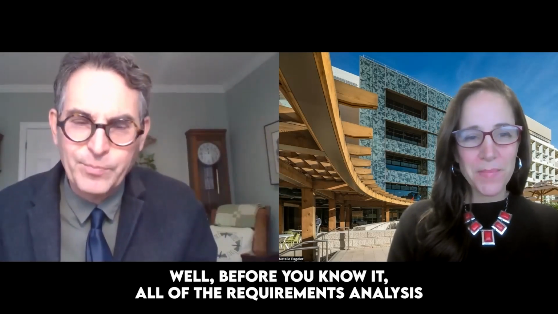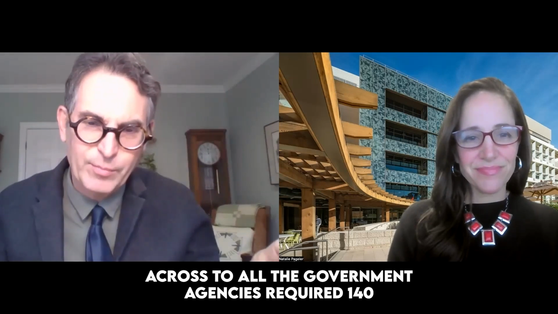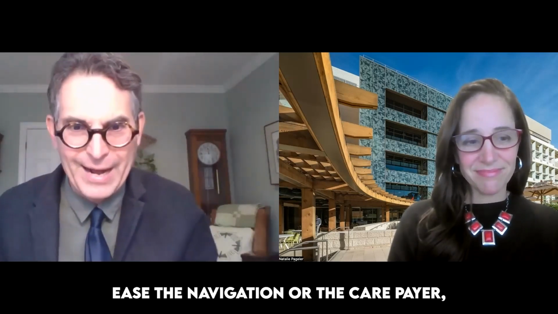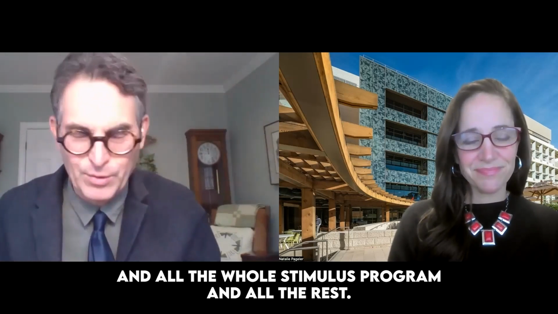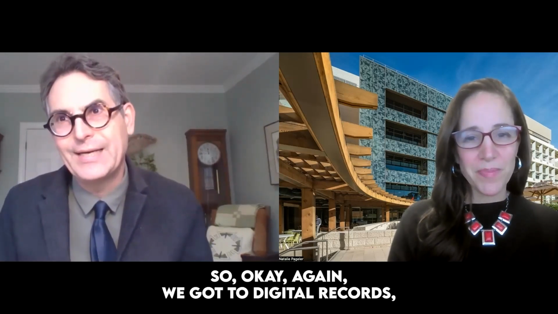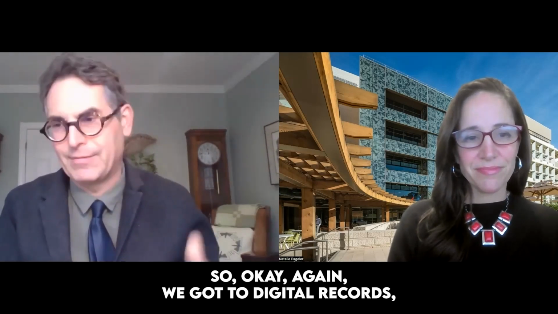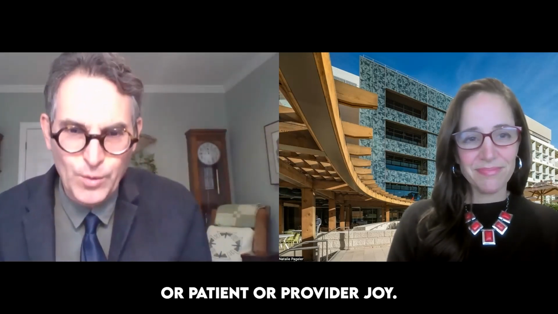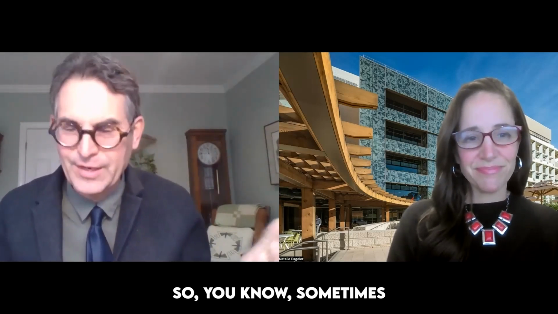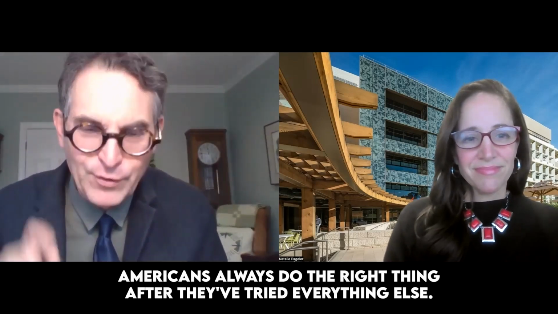Well, before you know it, all of the requirements analysis across all the government agencies required 140 data elements to be captured at every encounter. And none of these were for the benefit of the clinician. None of it eased the navigation or the care path. And then we instantiated those in certification requirements and the whole stimulus program and all the rest. So, okay, again, we got to digital records, but it wasn't focused on usability or patient or provider joy. So, sometimes, I guess Winston Churchill taught us, Americans always do the right thing after they've tried everything else.